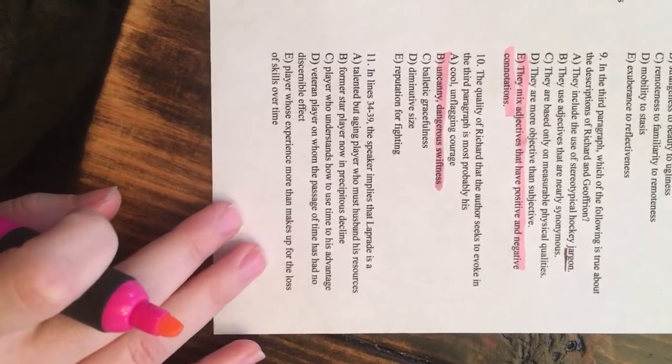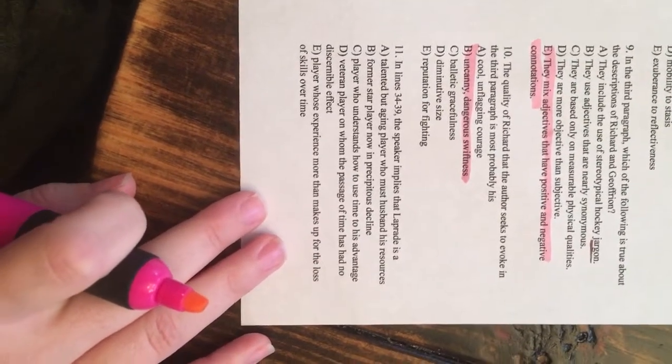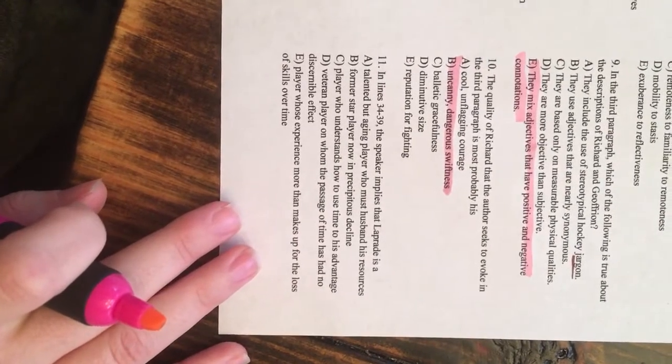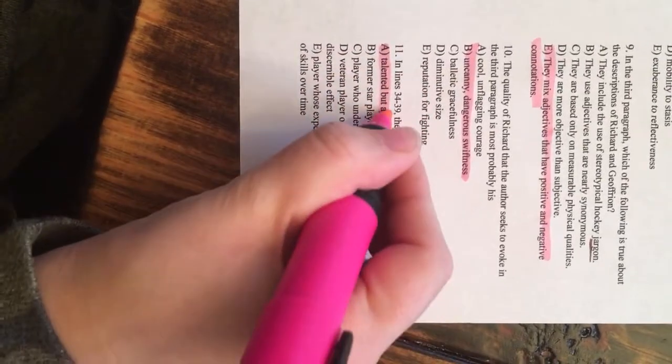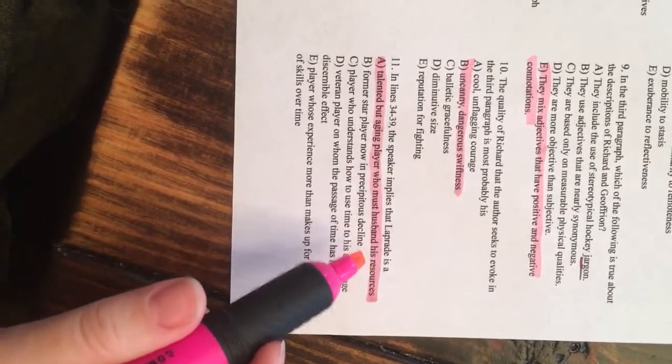Number 11, in lines 34 through 39, the speaker implies that Laprade is a... Okay, this one was a little bit more challenging. Only about 58% of people got this one right. The correct answer is A. He's a talented but aging player who must husband his resources. This word husband, obviously you guys all know it as the partner to a wife, right? But as a verb, when you husband something, it means that you are a careful steward of that thing. You are carefully measuring out exactly what you need, basically. So he's only using what he needs because he knows that it's a limited amount of energy and stamina and all that kind of stuff.